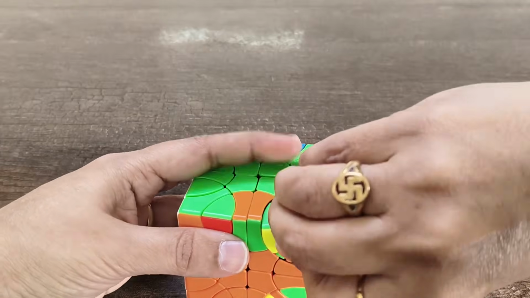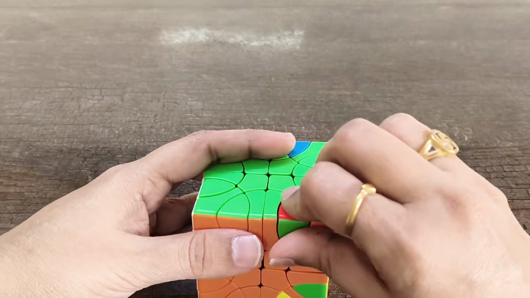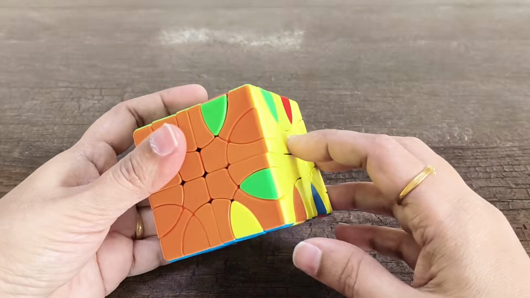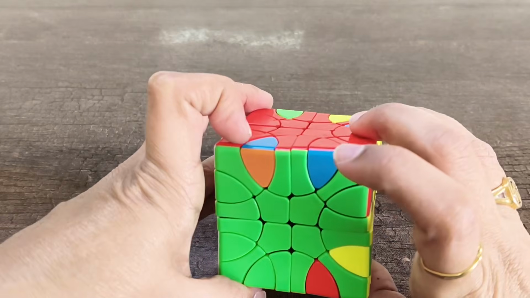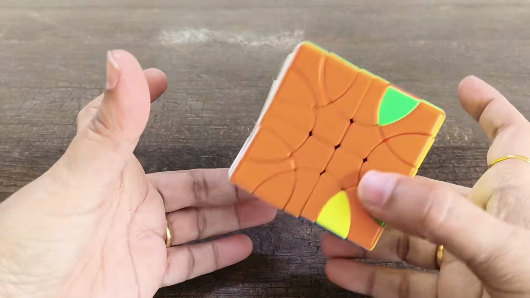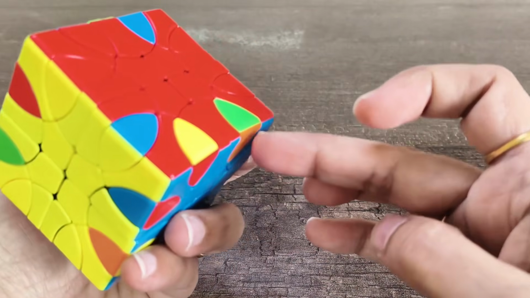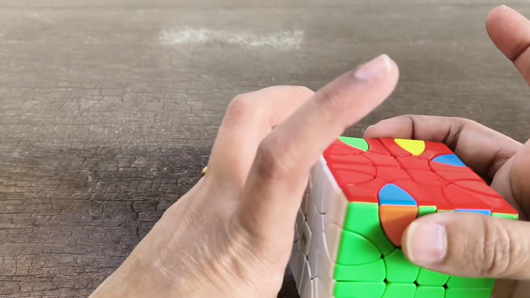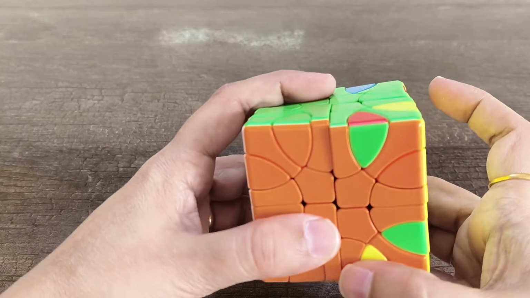Now this green orange can go up when I rotate. I will rotate again. Very good. Now I need another green and orange. That green and orange is over here, right? Yeah, it's over here. So it has to travel a lot.